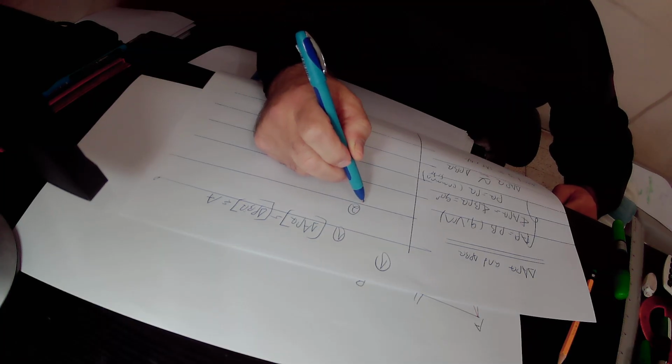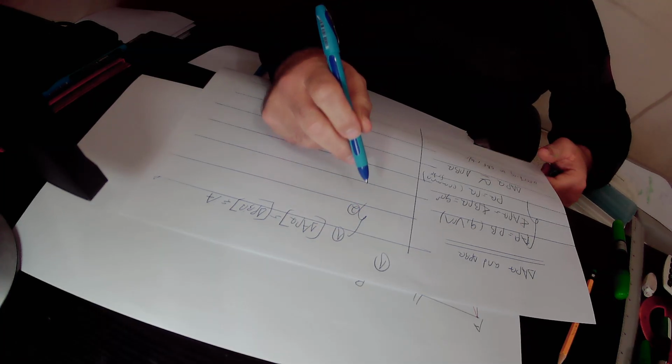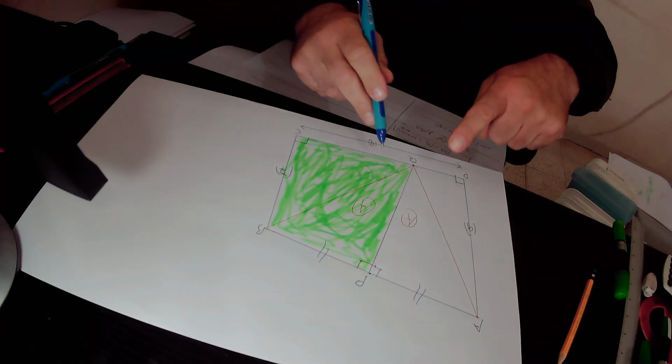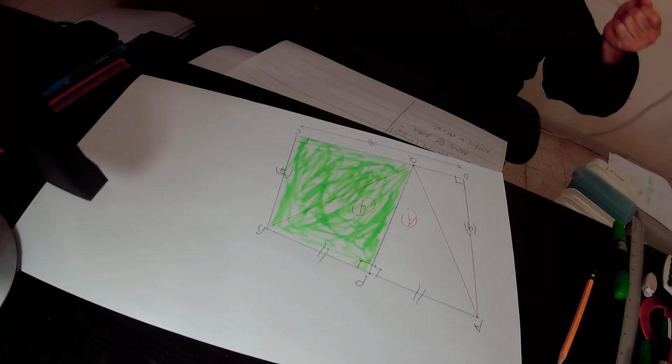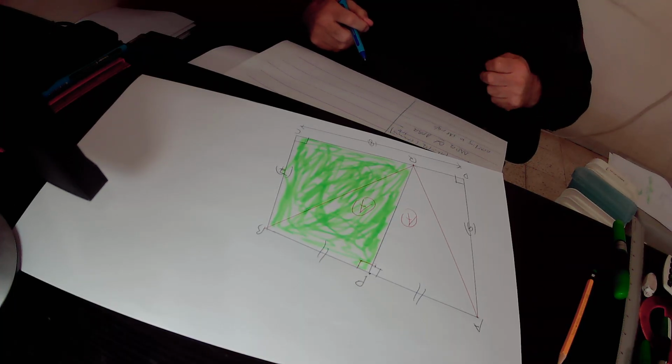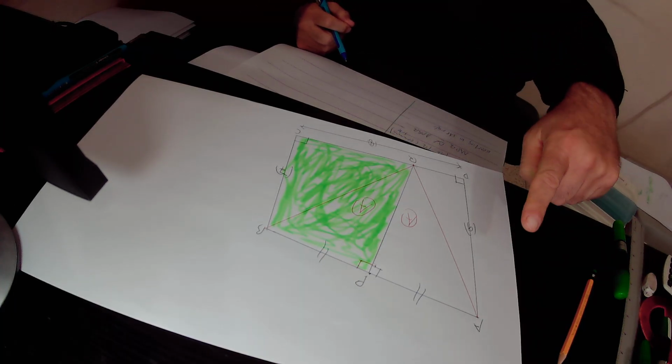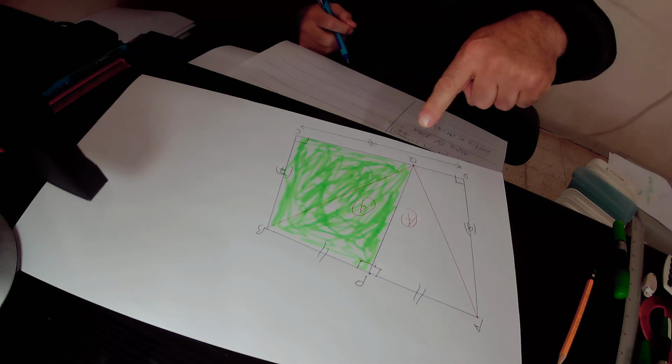And the second thing is that from the fact that those two right triangles are congruent to each other, their corresponding sides must also be equal to each other in length. That is to say, AQ equals BQ.